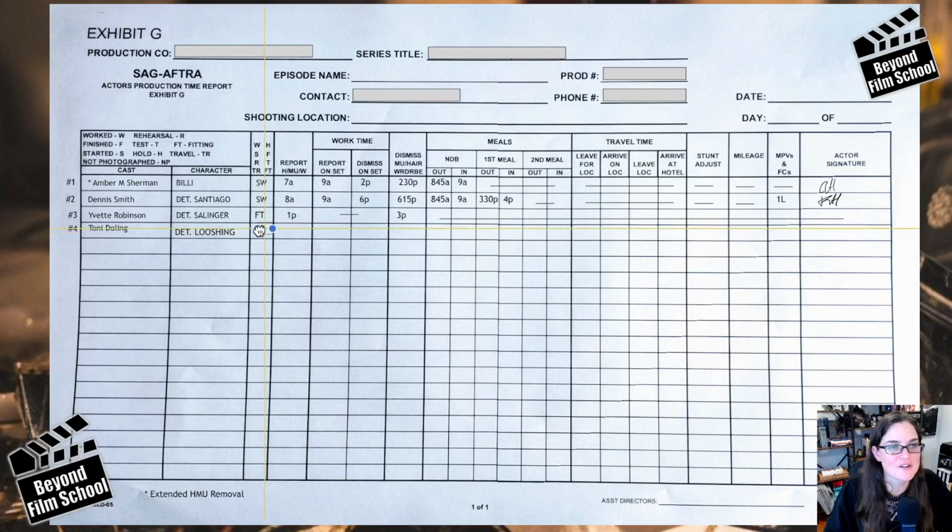Now, usually for rehearsals, they're not going to be going to hair, makeup, wardrobe. They're just going to be there in comfy clothes and go up to a rehearsal space, and that's it. So this is where the dash is going to go this time. You're going to put the dash in report HMU because they don't go to HMU. And you're going to put the dash in dismiss from HMU because they're never going to be dismissed from there, because they never went there.